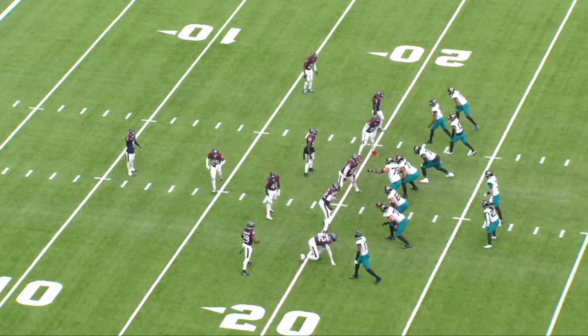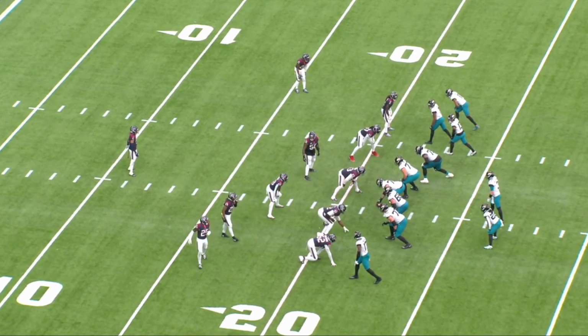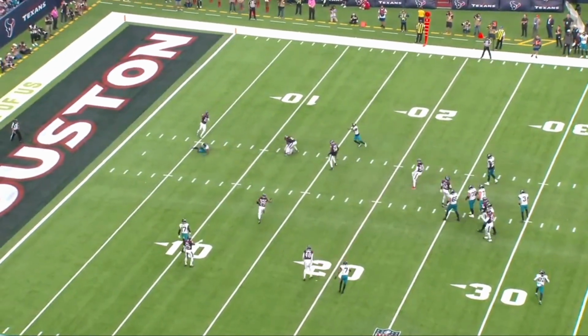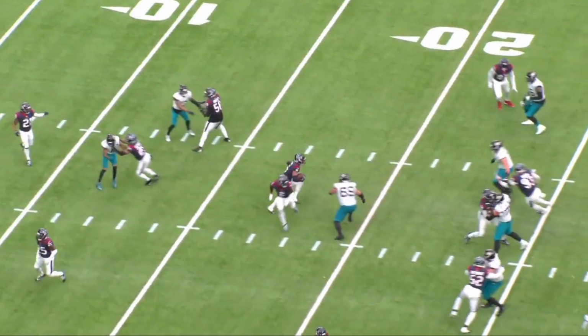On this play, Jalen Pitre reads Trevor Lawrence's eyes, anticipates the throw, and jumps it for an interception. It's a game-changing play that shows how instincts and split-second decisions can completely flip an outcome.